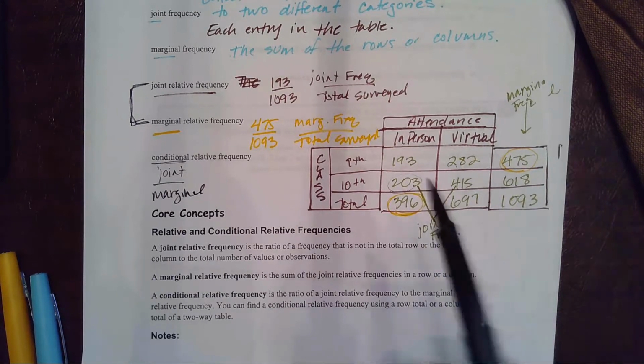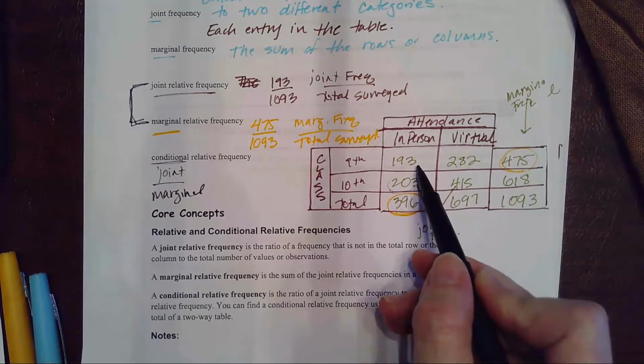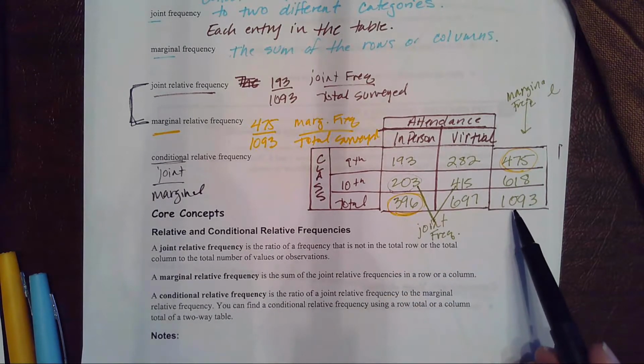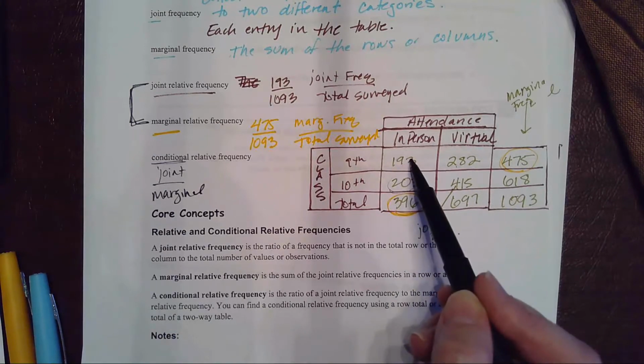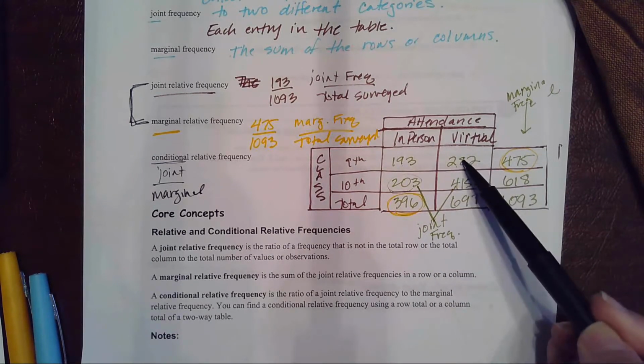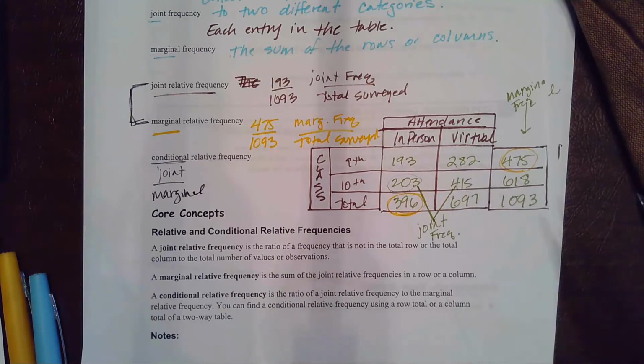Like for example, if I want to do the joint relative frequencies, rather than write in 193 here, write in whatever 193 divided by 1093 is. So that decimal I would write here. And then for the virtual ninth graders, I would take 282 and divide it by 1093 and write that decimal or percent in here. A lot of times it's just a decimal.